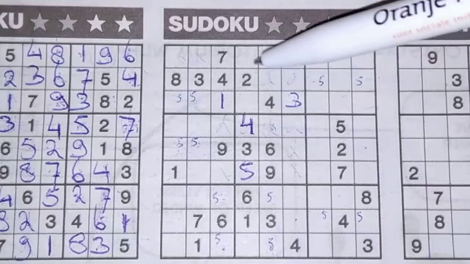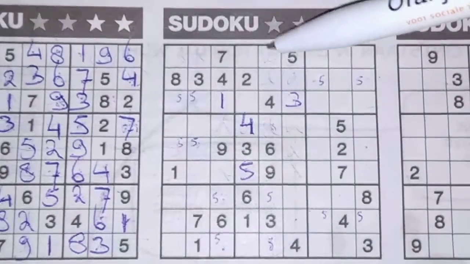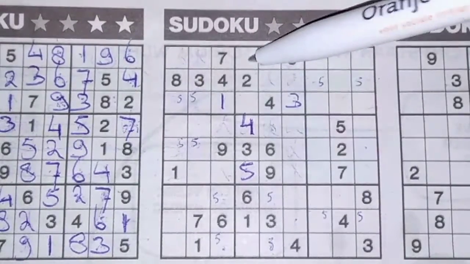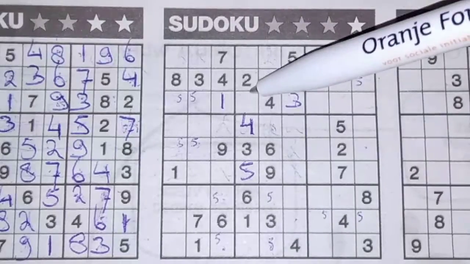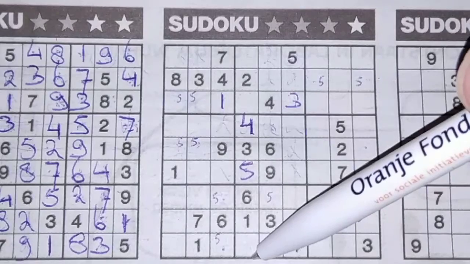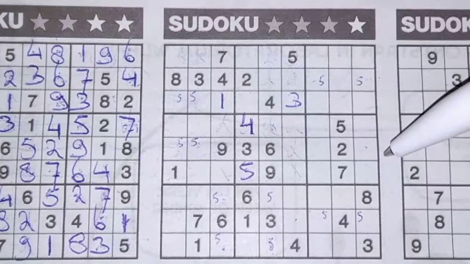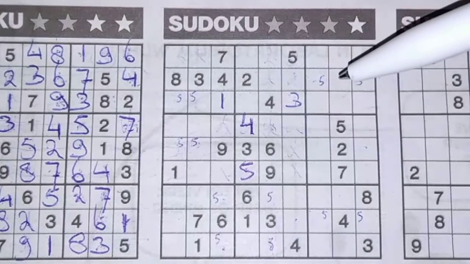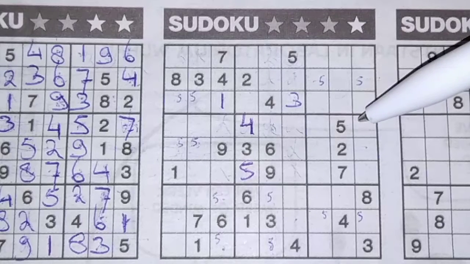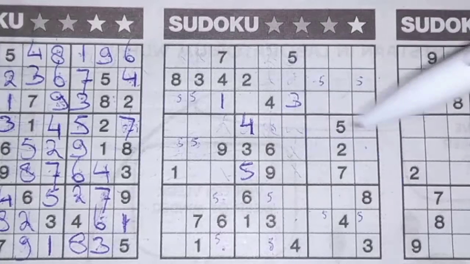The 6 and the 9 and the 7. 1, 2, 3. The 7, 9 is missing, and the 8 is missing. Still cannot do something about it. The 2, we have a 3, we have the 5.